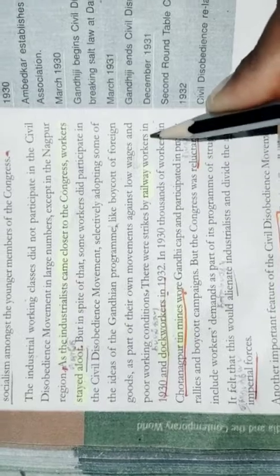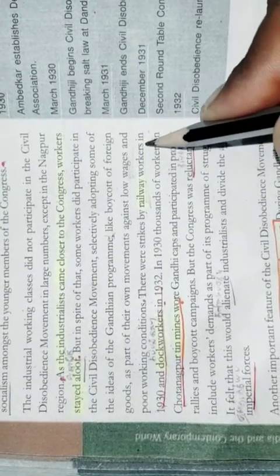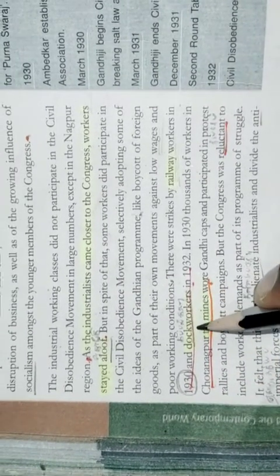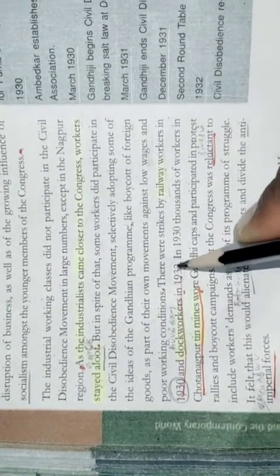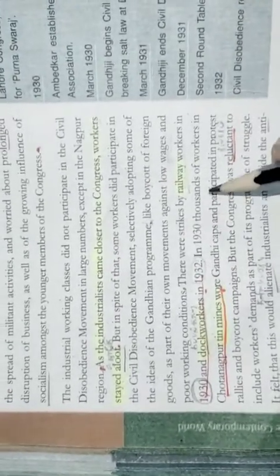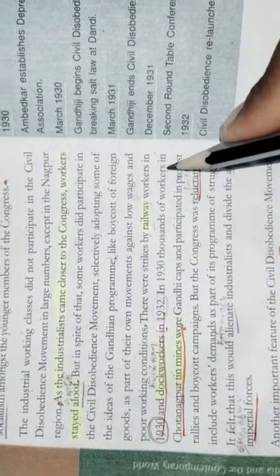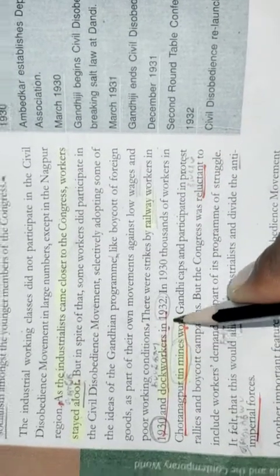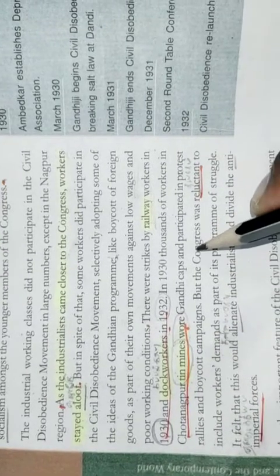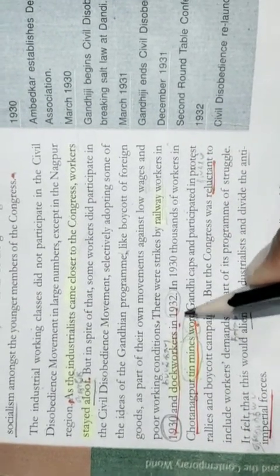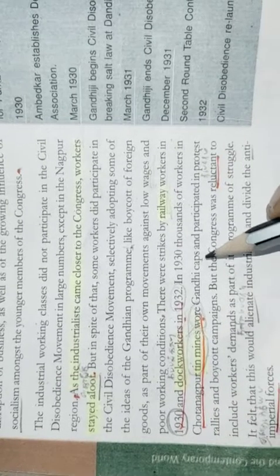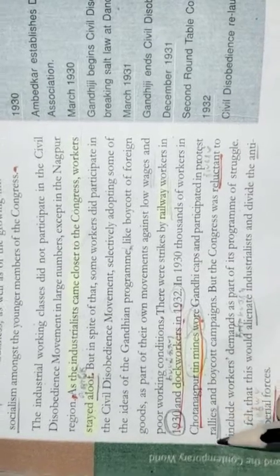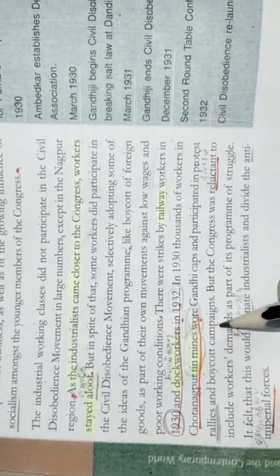There was a strike by railway workers in 1930. 1 mark, 1930 railway workers, and dock workers, meaning those working in ships, in 1932. In 1930, thousands of workers in the Chotanagpur tin mines, which mine? Tin mine ore. They were wearing Gandhi caps, with Gandhiji's pictures, and participating in protest rallies. Rallies means walking in procession along the streets. Rallies and boycott campaigns.